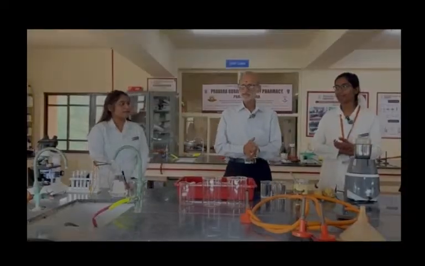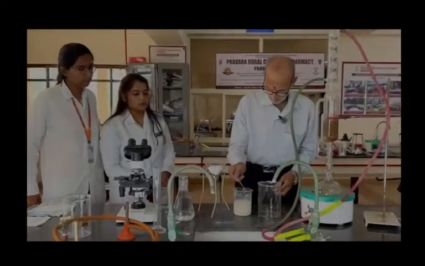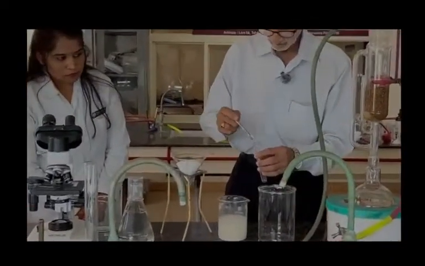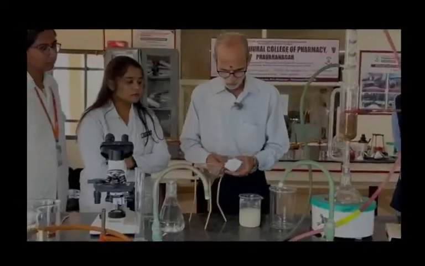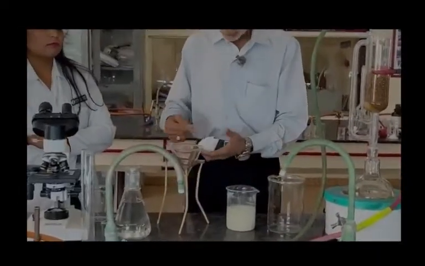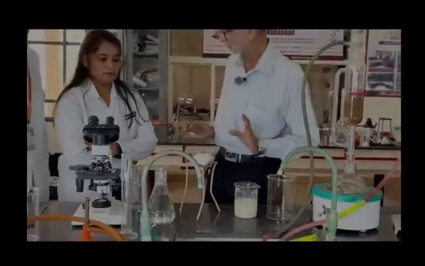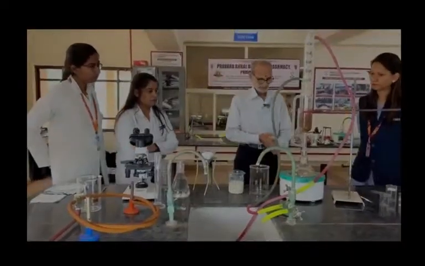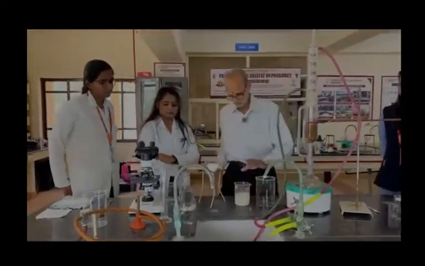We are going to begin with filtering the pulp from the mixer. Bhakti is going to do that. This is called the fluted filter paper, and the entire area is now available for the filtration. Okay, all right. This has started.